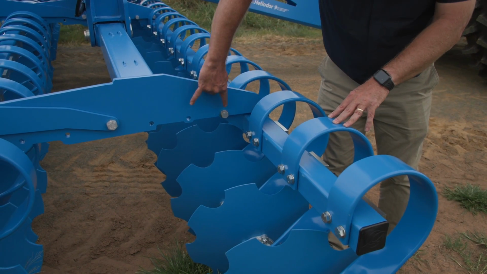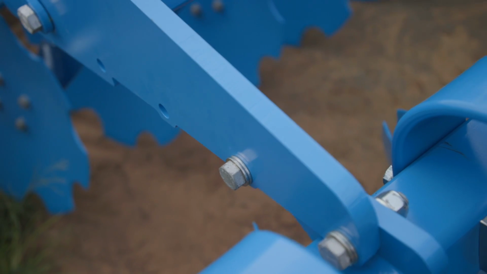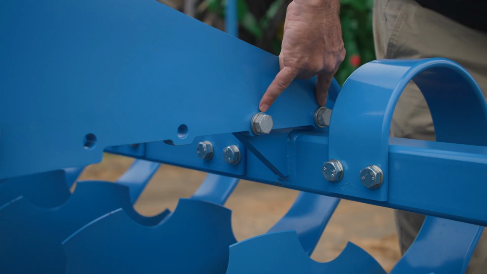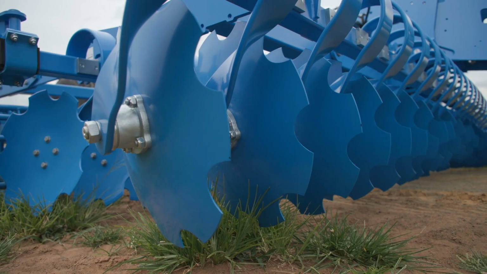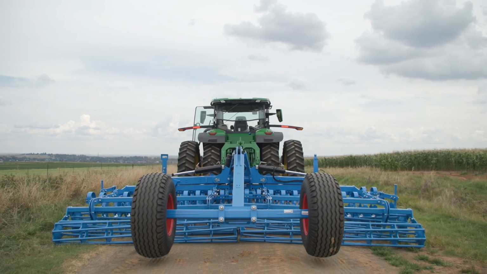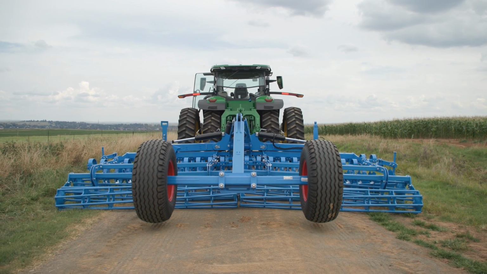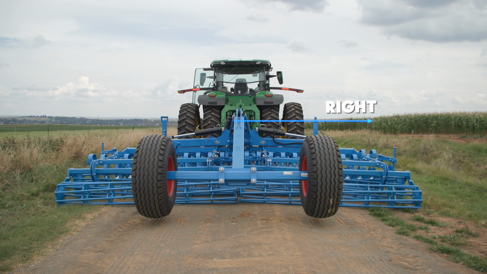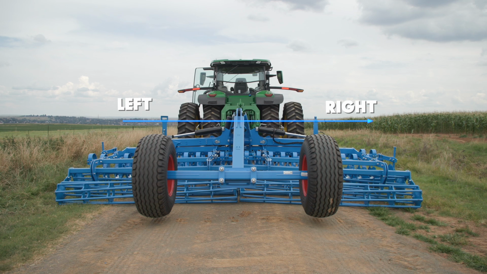On this machine, the front row discs can be adjusted to move closer or further away from the back row of discs. The front and back row discs should be evenly immersed into the soil. If the front row discs are immersed deeper in relation to the back row, the machine will pull to the right. When the back row of discs is too deep, the machine will move to the left.